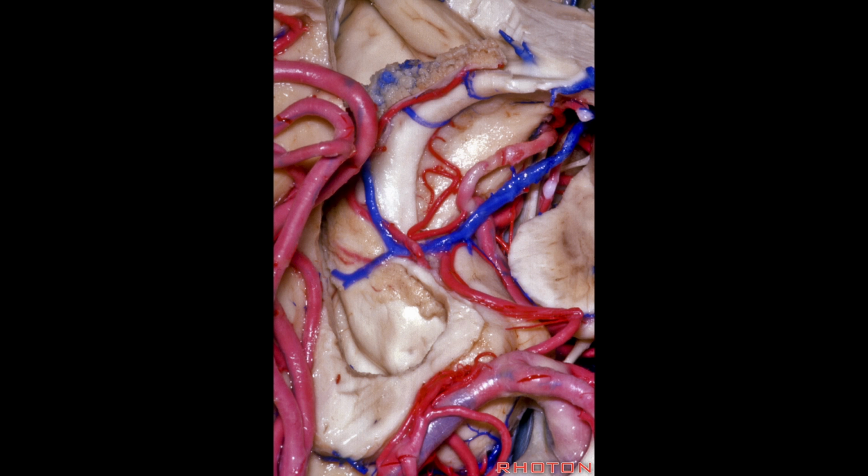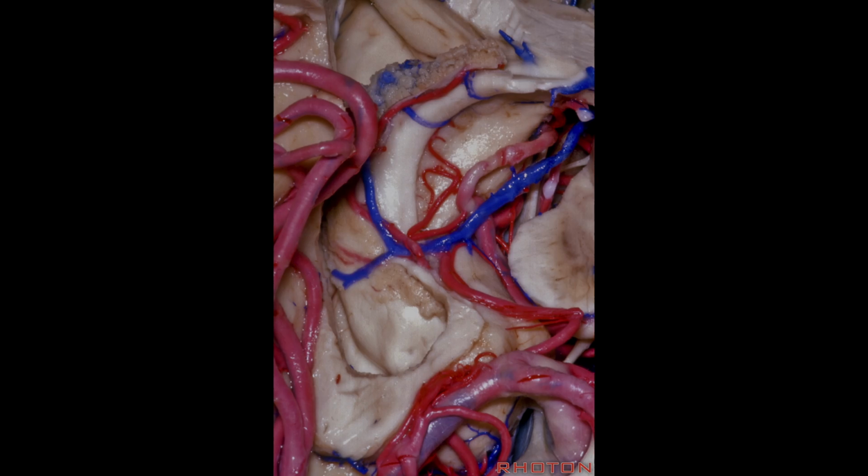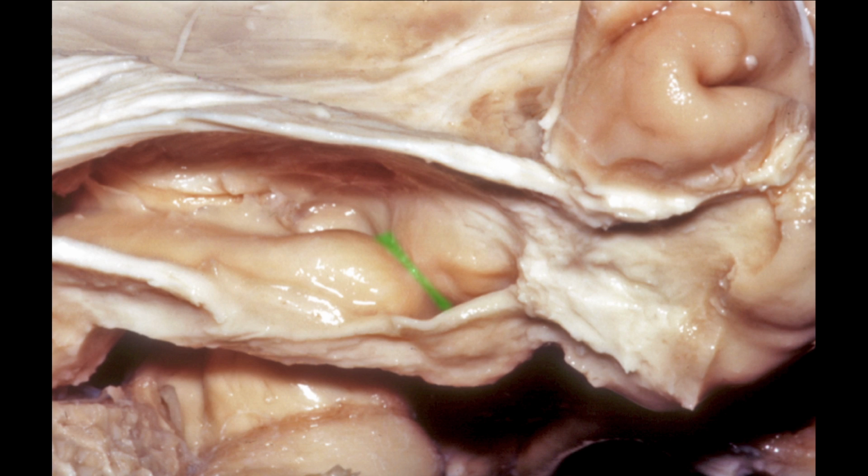Now, the uncus, we said, had an anterior segment, a posterior segment, and an apex. And here we see anterior segment containing amygdala, posterior segment containing head of hippocampus, and then an apex that's lateral to the third nerve. And then laterally, we have an uncal recess. If you look into the temporal horn from lateral, optic radiations above, here's the uncal recess between the amygdala and the head of the hippocampus. And you've already seen the uncal notch as we looked at the medial surface.